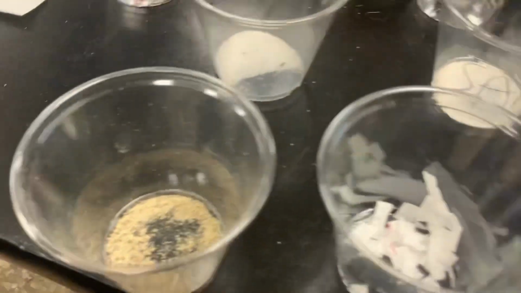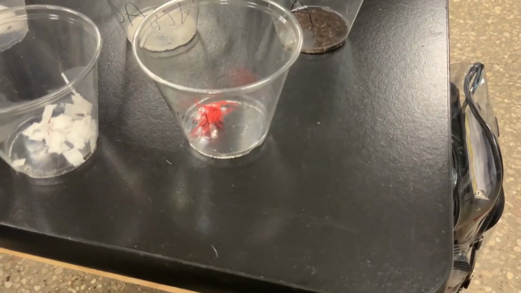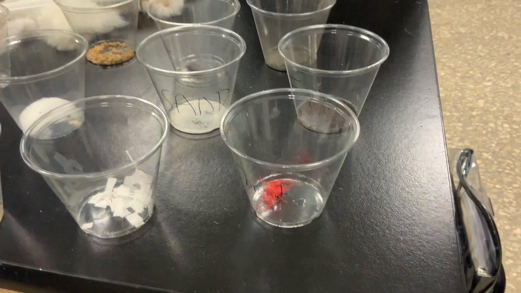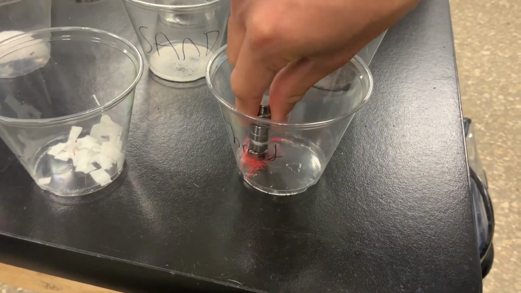Okay, give me a magnet. Okay, now checking with magnet. We're going to do the red thread. Pick it up.